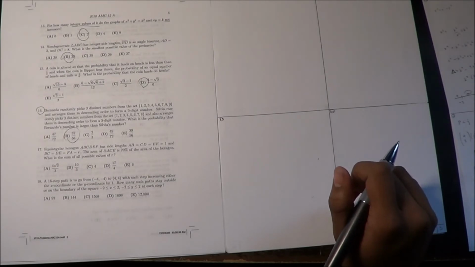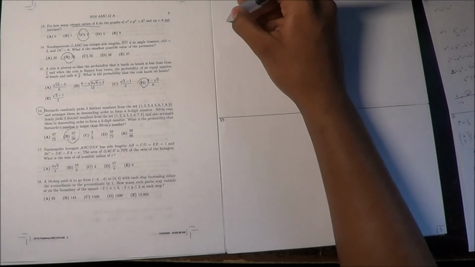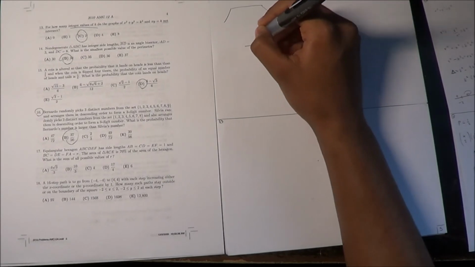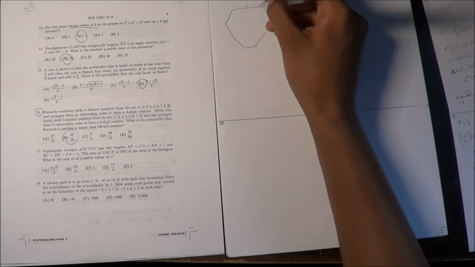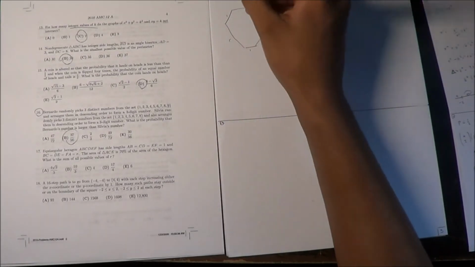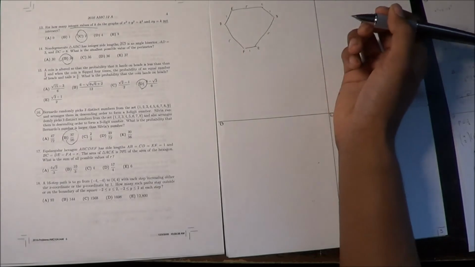Just look at this. Equiangular hexagon. 3 of the lengths are 1, and 3 of them are R. So it's like 1, R, 1, R, 1, R. Okay, 1, 1, 1, R, R, R. So A, B, C, D, E, F. Right, CD is 1.